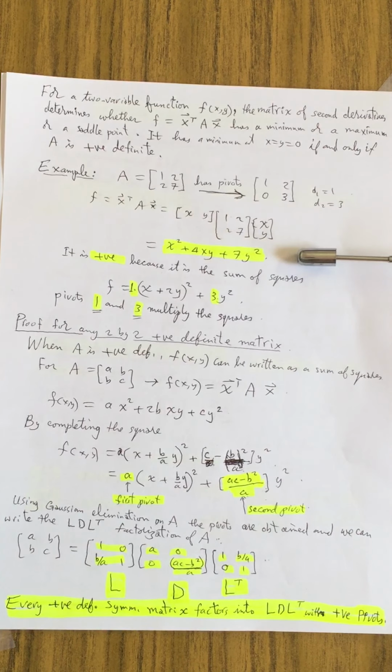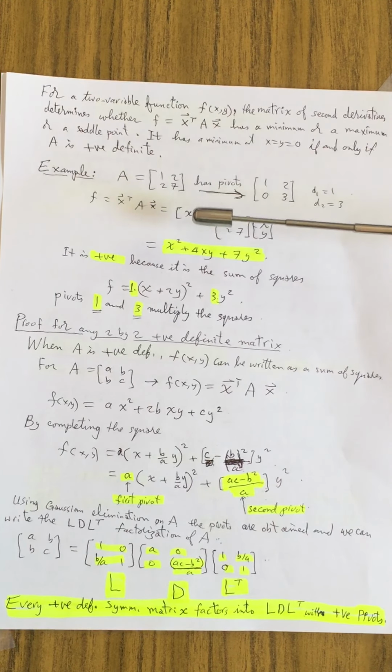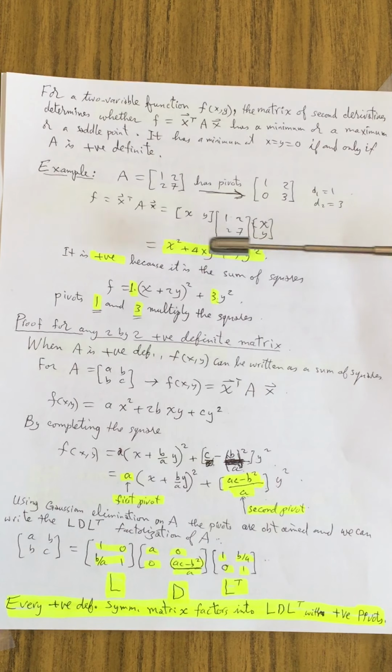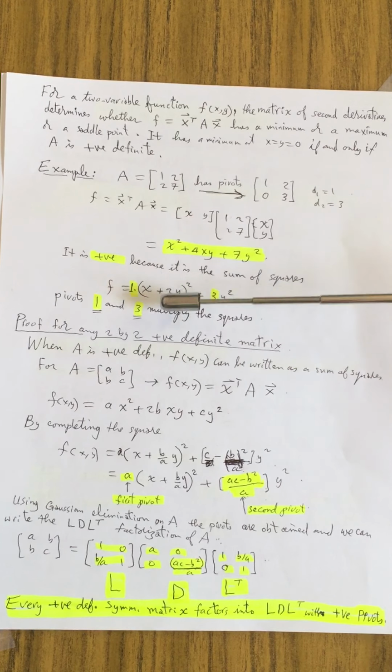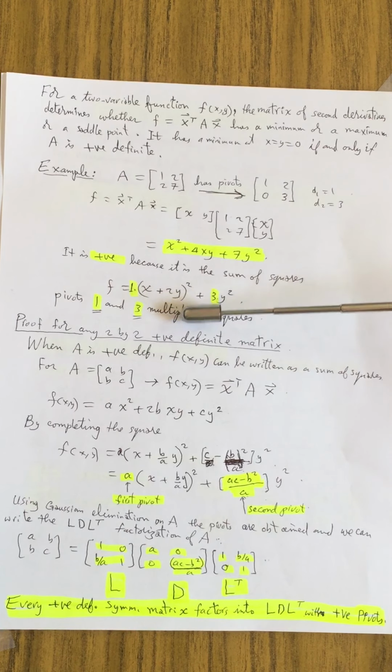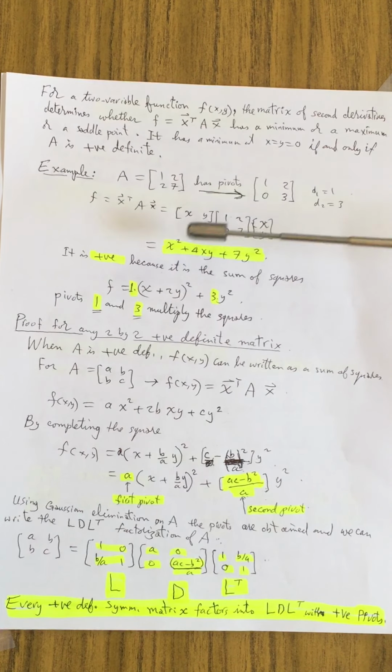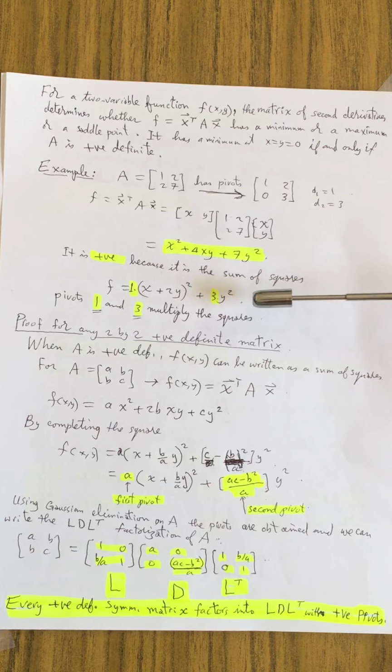To see that it is the sum of squares, we complete the square for x. For the first two terms, if you expand x plus 2y squared, it gives these two plus another term, which is 4y squared. So we subtract 4y squared from 7y squared, which becomes 3y squared. So we see that f is now a sum of two squares, which is positive.